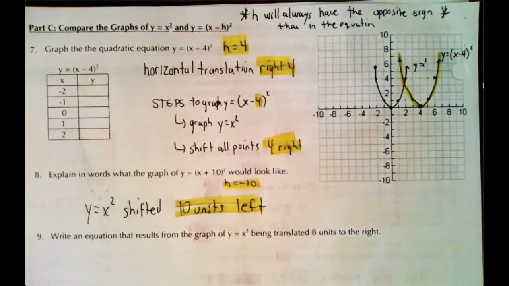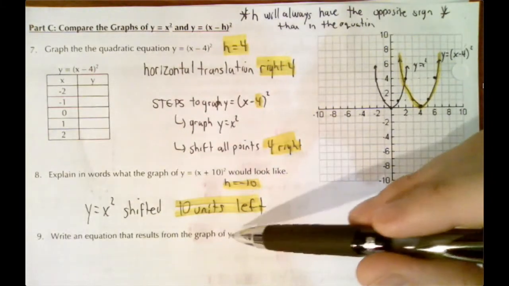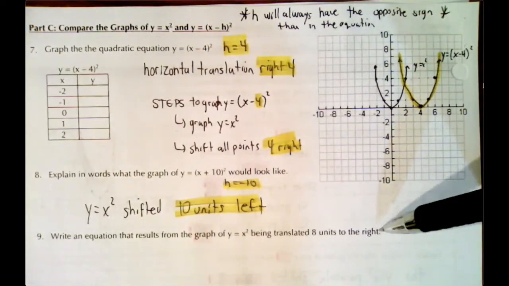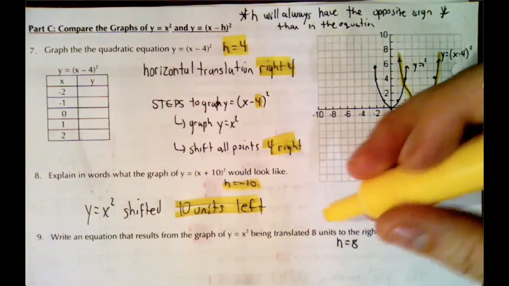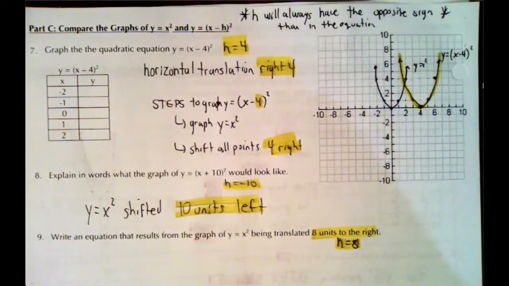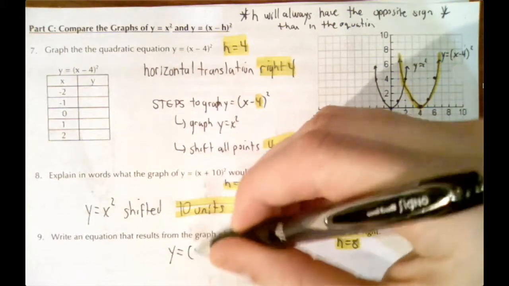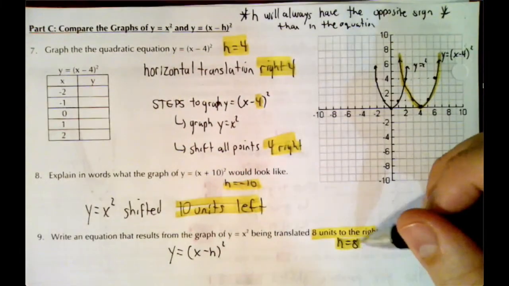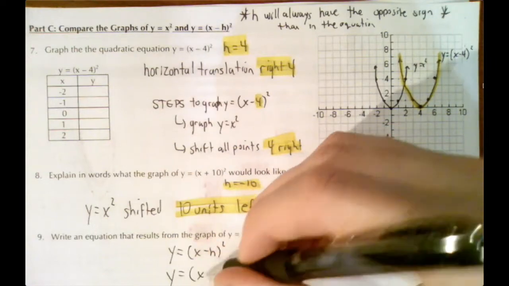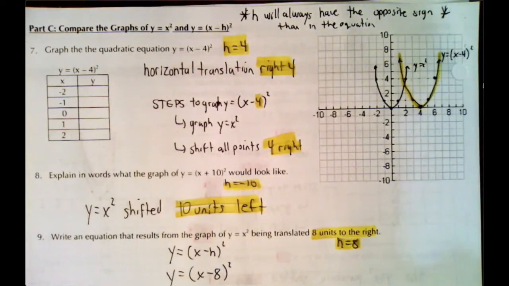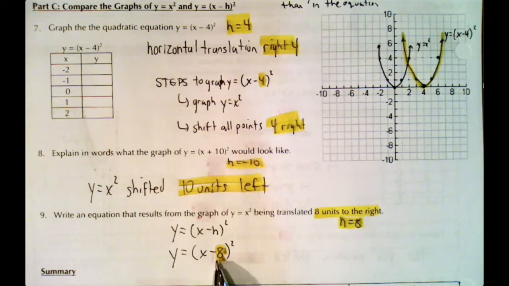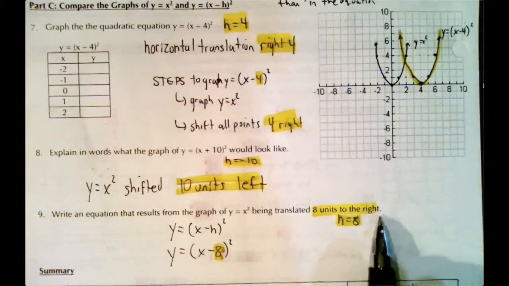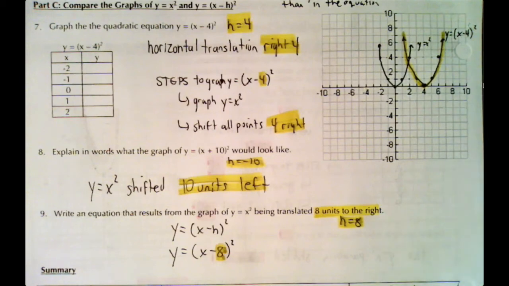Let's try to go and build an equation. Write an equation that results from the graph of y equals x squared being translated 8 units right. 8 units right means h is 8. So what's our equation going to look like? Well, if it's y equals (x minus h) squared, h is 8, our equation is going to be y equals (x minus 8) squared. Let's see if this checks out. In the equation, it should look the opposite. Negative 8 we would think it'd be to the left, but since it's the wacky bracky, 8 units to the right. So we're good.